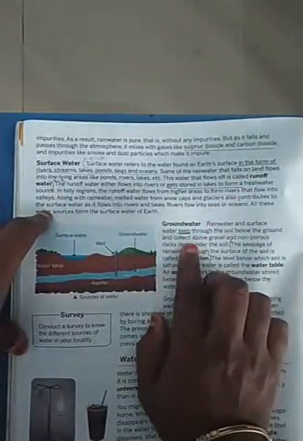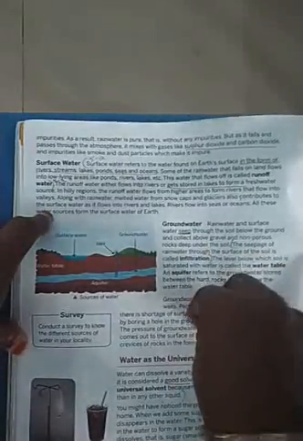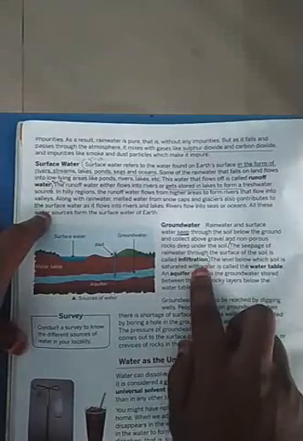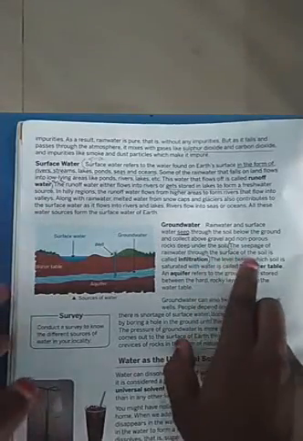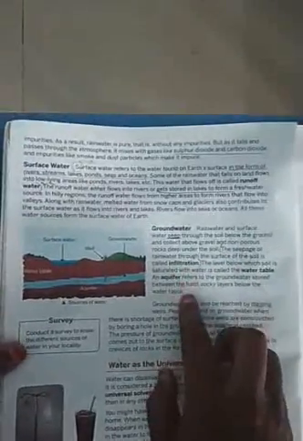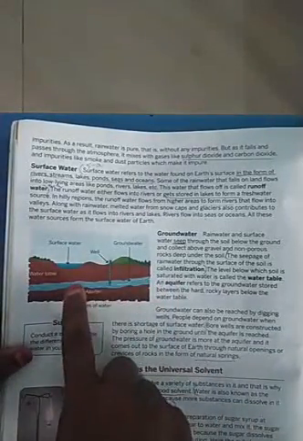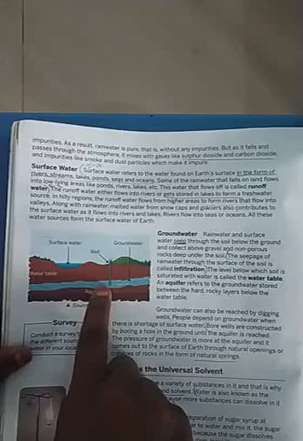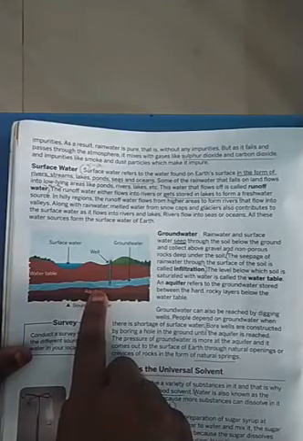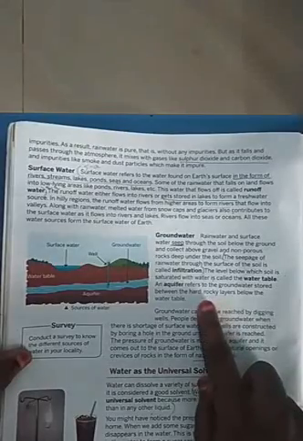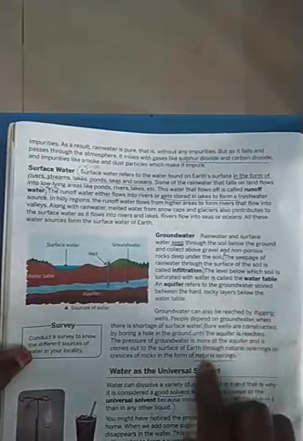And then the groundwater, the rainwater which is seeping into the soil. The seepage of the rainwater through the surface of the soil is called infiltration, and below the ground level you have the water table, and the water table is referred to as aquifer. The aquifer refers to the groundwater stored between the hard and rocky layers.